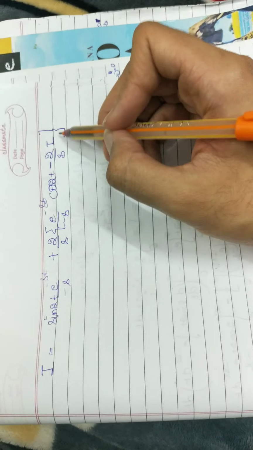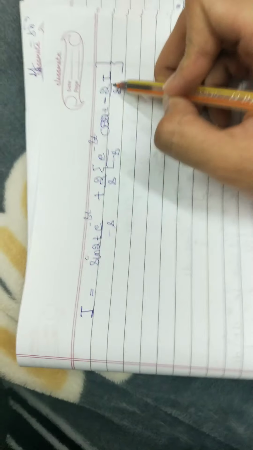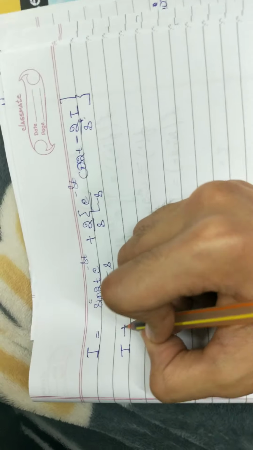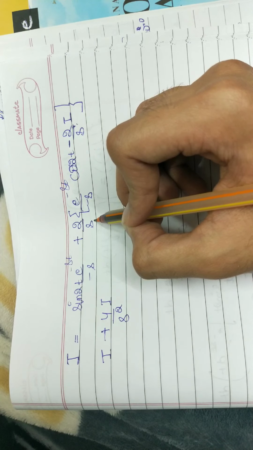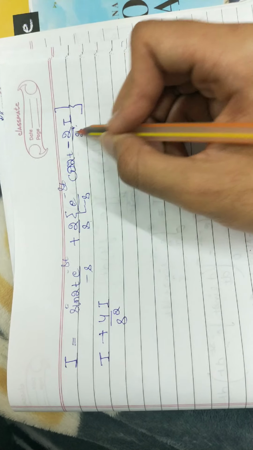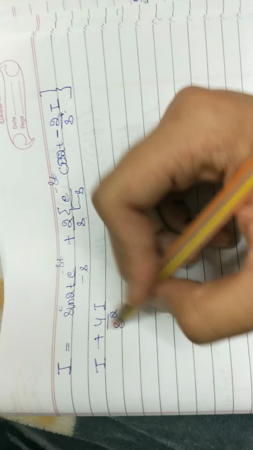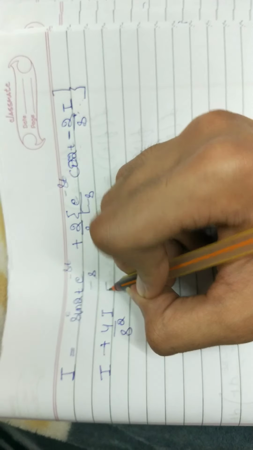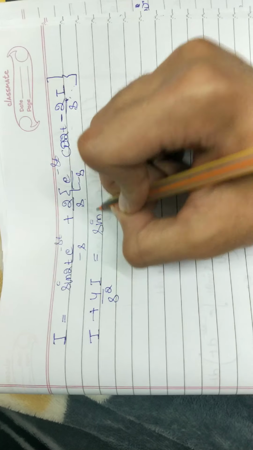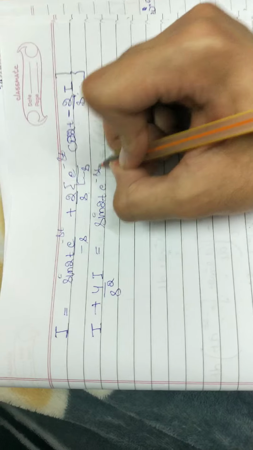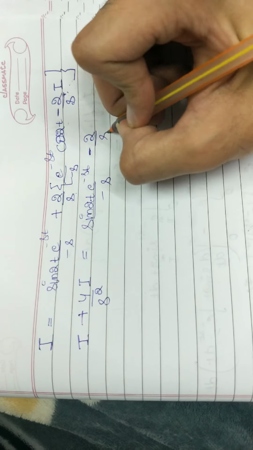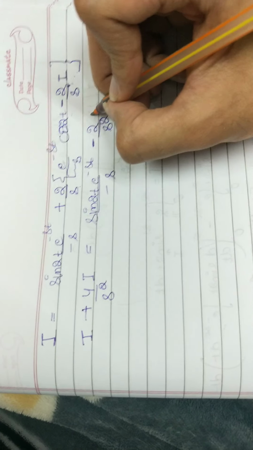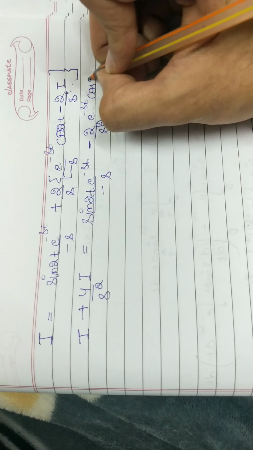Okay, so I'm going to take the I term from the RHS and move it to LHS, which yields sI plus 4 upon s square I. Since 2 divided by s was common, this gets multiplied by 2 by s, that was the coefficient of I, and on taking to LHS we get this, and this is equal to sin 2t e raised to the power minus st upon minus s minus 2 by s square e raised to the power minus st cos 2t.